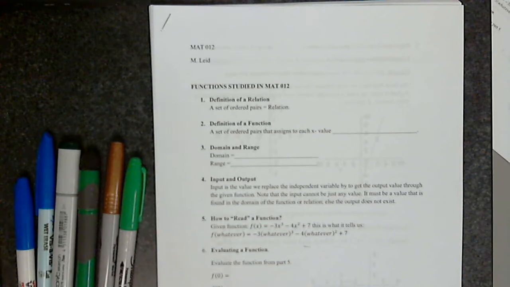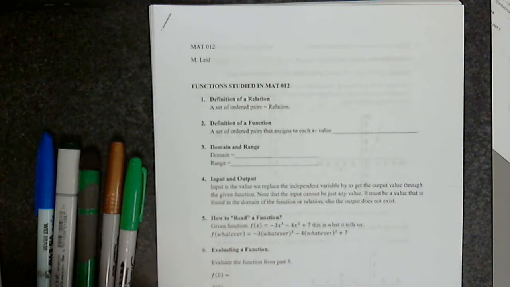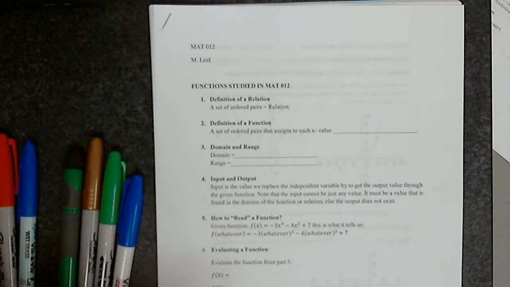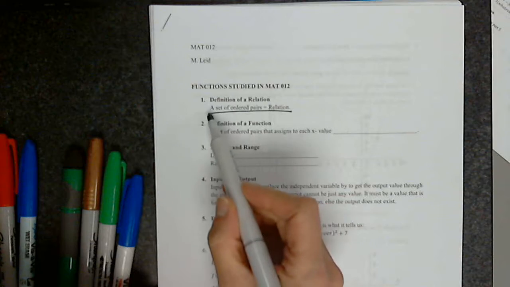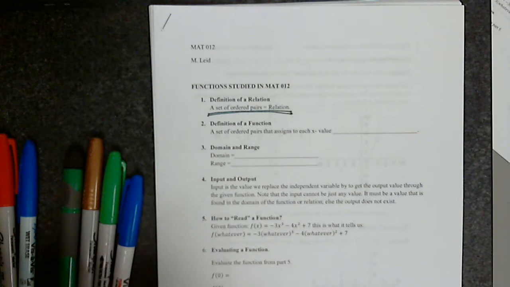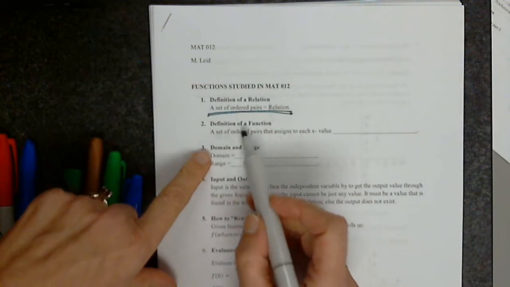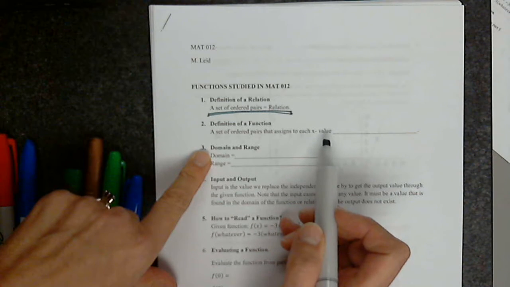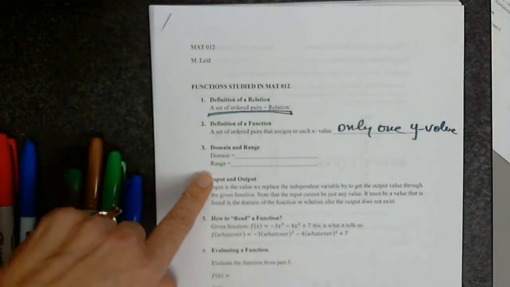So the topic of functions is extremely important, and I'm going to come back to this handout for the first few minutes of the class every time we meet from now on. So we can get this embedded in our system. Ready? So definition of a relation, and I said ordered pairs. Just any ordered pairs is a relation, right? Of course, it could be a function, but at least a relation. The definition of a function is a set of ordered pairs that assigns to each x value what? Exactly, only one y value. Excellent.